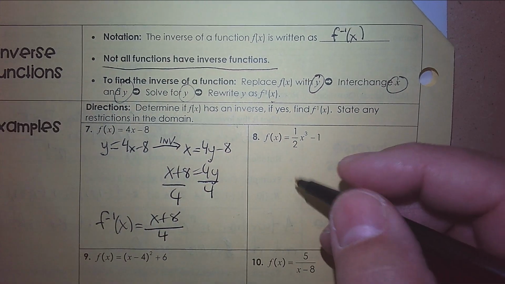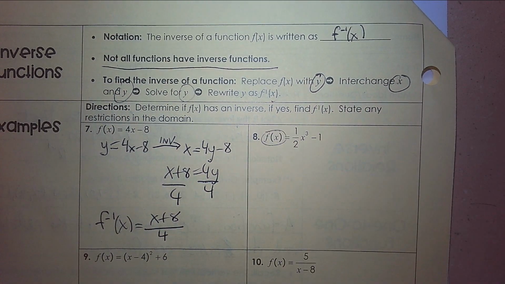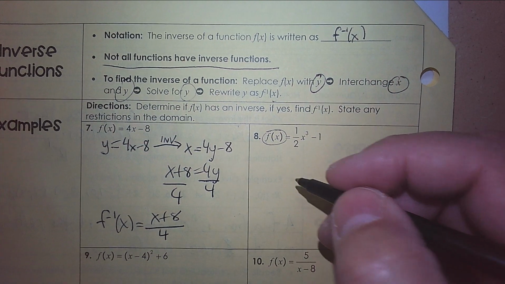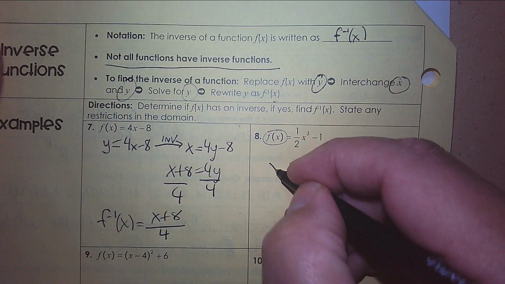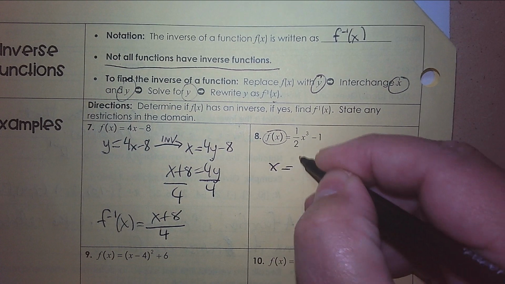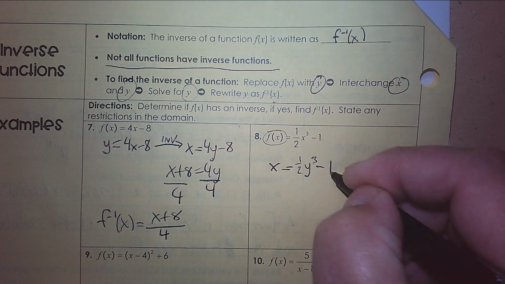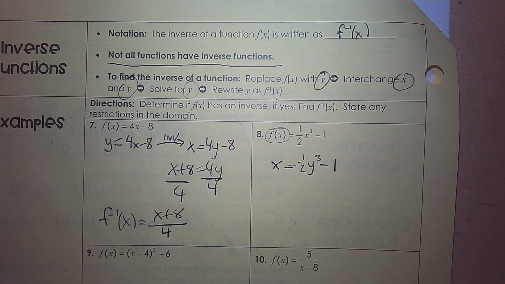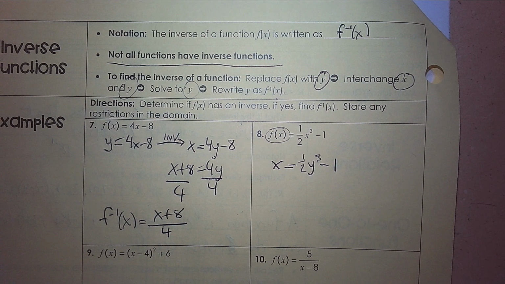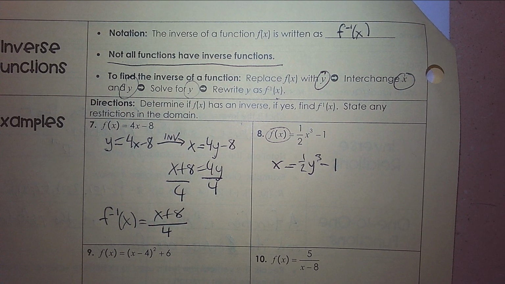Do you know that f of x equals y? So we're always going to start this way. x equals one half y cubed subtract 1. So f of x is y, and the x and y are interchanged. I do that because I need to know how to reverse this to get y by itself. What would you do first? Add 1?